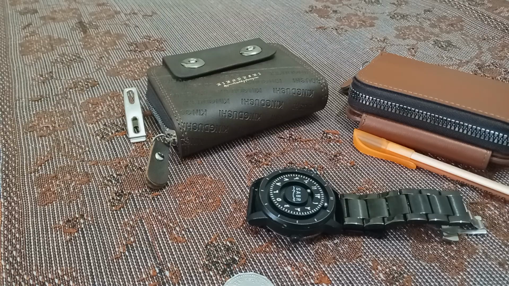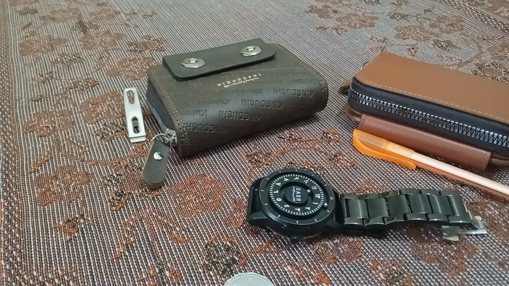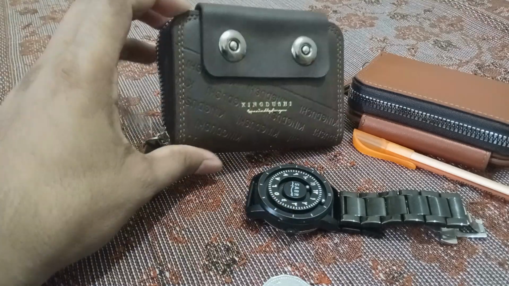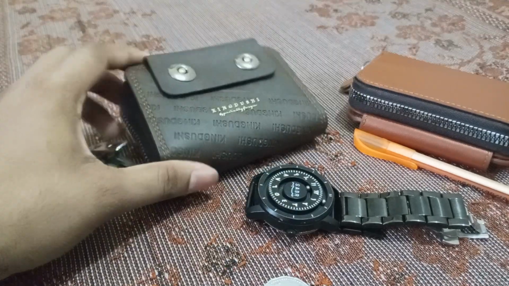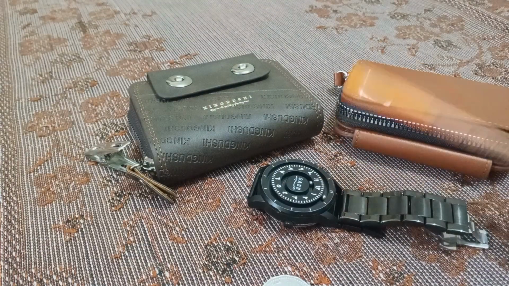So today we practiced speaking with 5 objects. 1, 2, 3, 4, 5. 5 objects: a coin, a dark-colored wallet, a brown-colored wallet, a watch, and a pen.